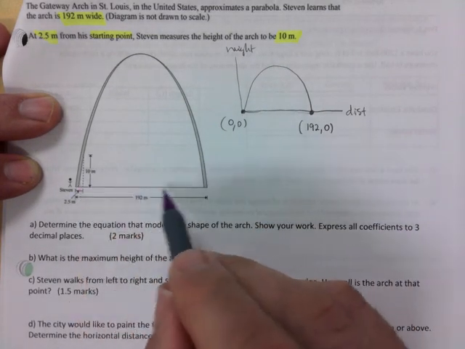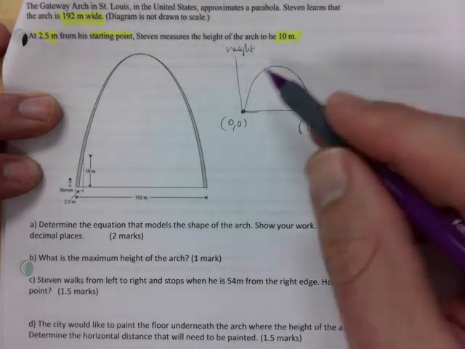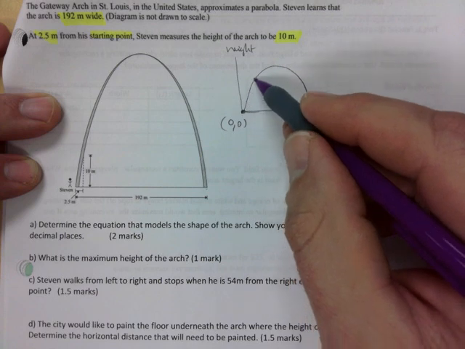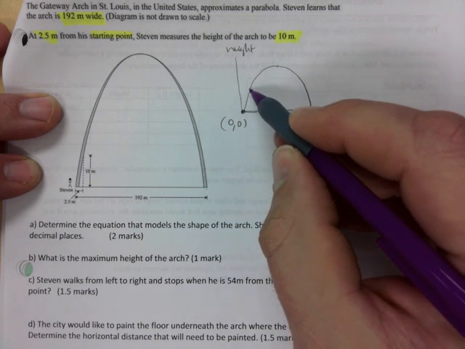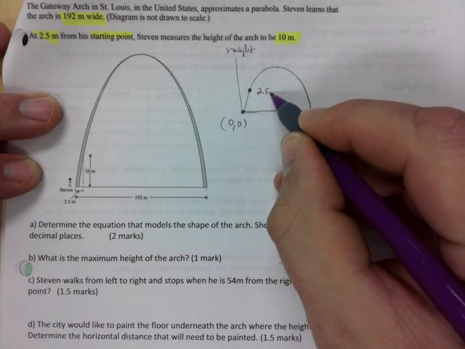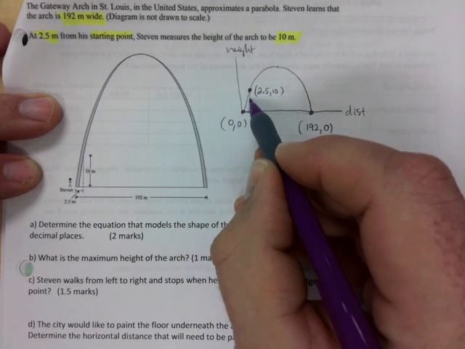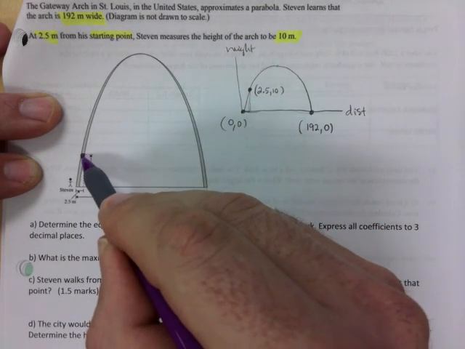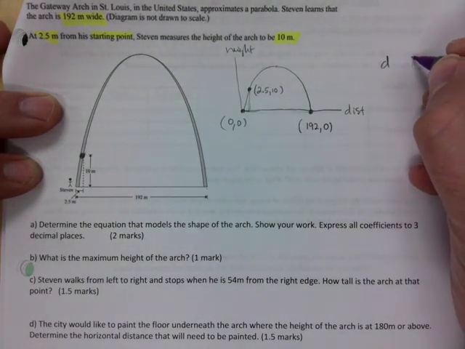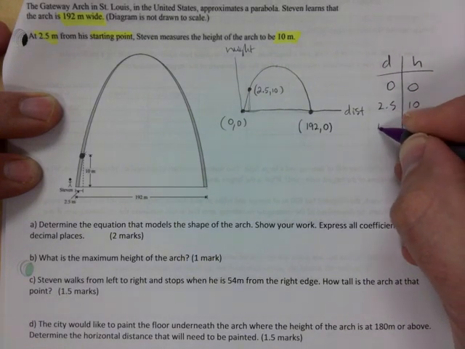The diagram is provided. Okay, so you don't need to use the vertex to get that. You're good. And the third point, which is obscure, they never tell us anything about the highest point, but we're given a point right here. That point is (2.5, 10). Once Stephen walks 2.5 meters, he measures the height. So you have distance and height, your x and y coordinates. You have (0, 0), (2.5, 10), (192, 0).